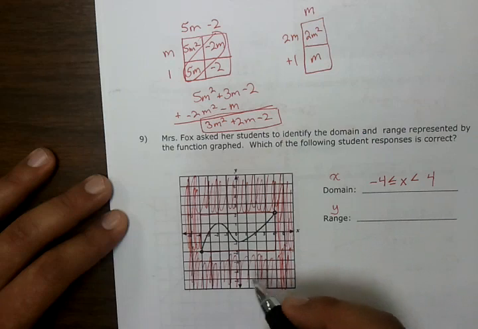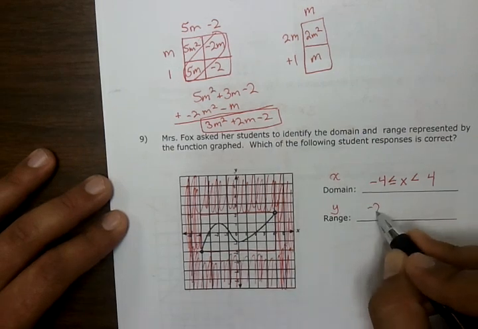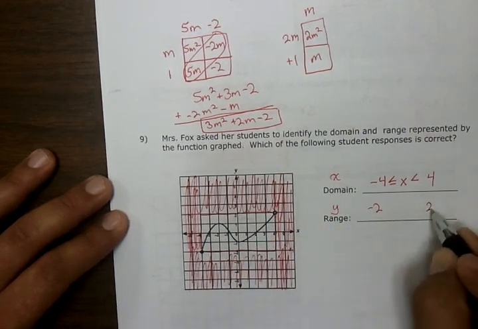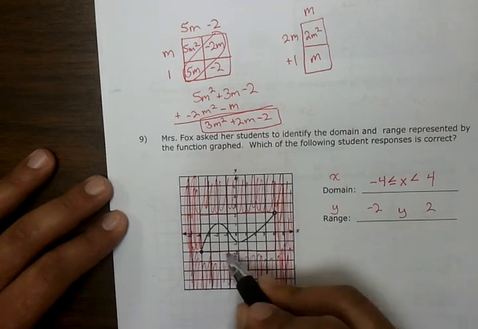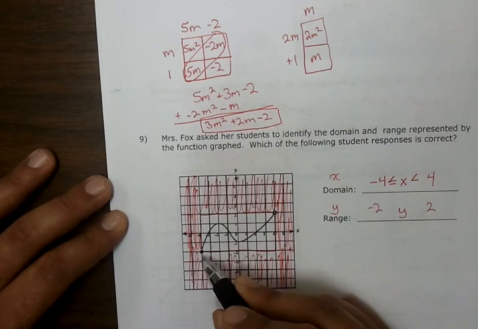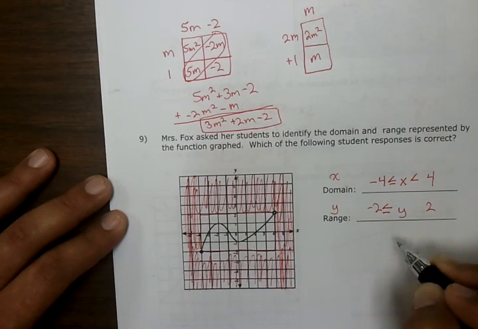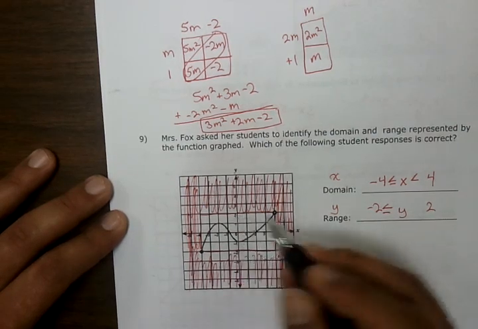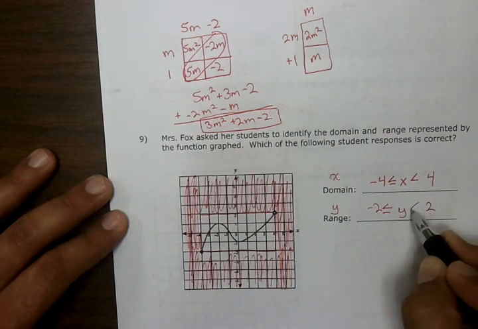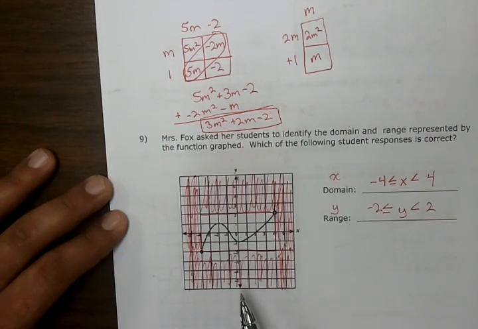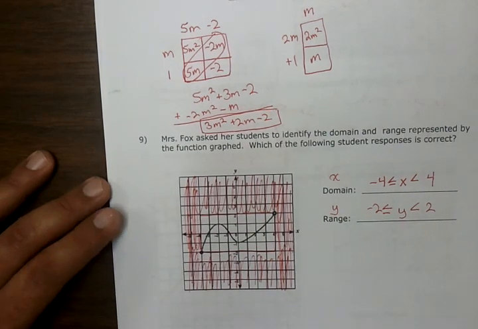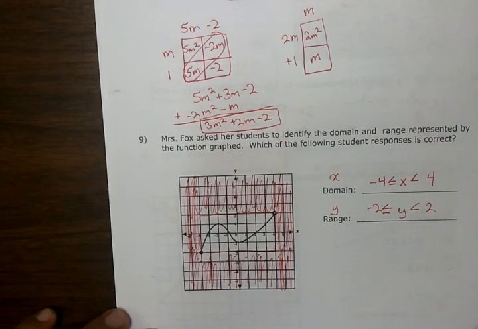Now let's look at the range. Lowest value is negative 2. Highest value is 2. Y in the middle. You look at negative 2, notice how it's included, the solid dots there. So there will be a line indicating that. And when you get to 2, you notice how it's open. That will be also indicated in your range, so you could tell whoever looks at your graph where this starts and where it goes. Okay, now let's go on to the next one.